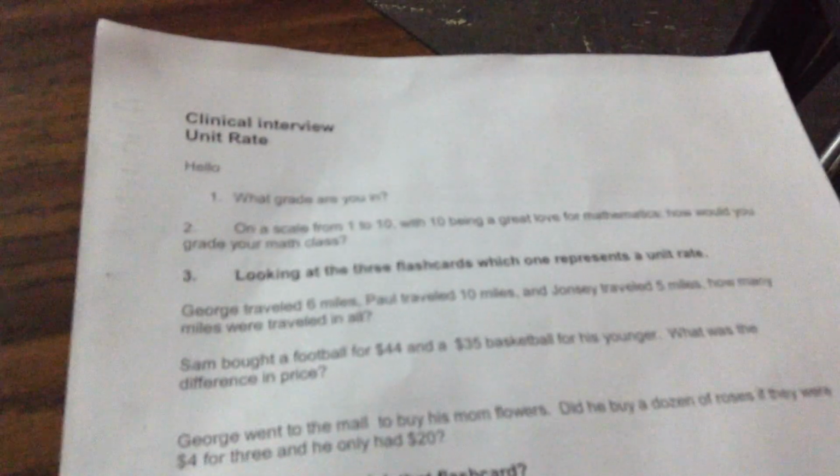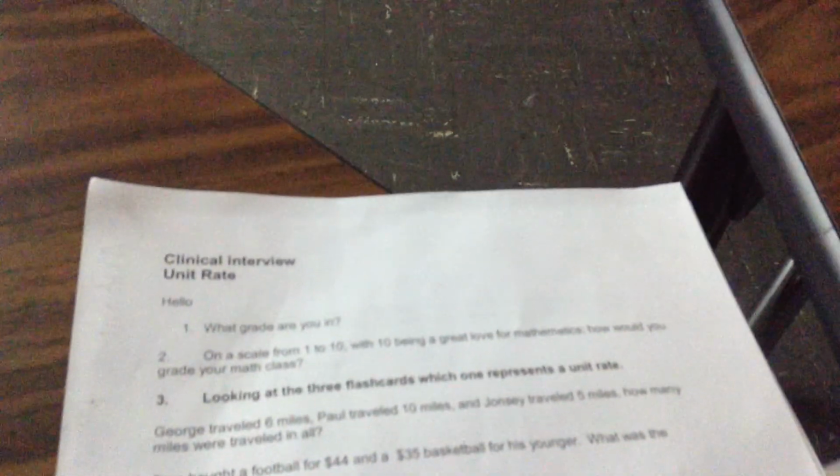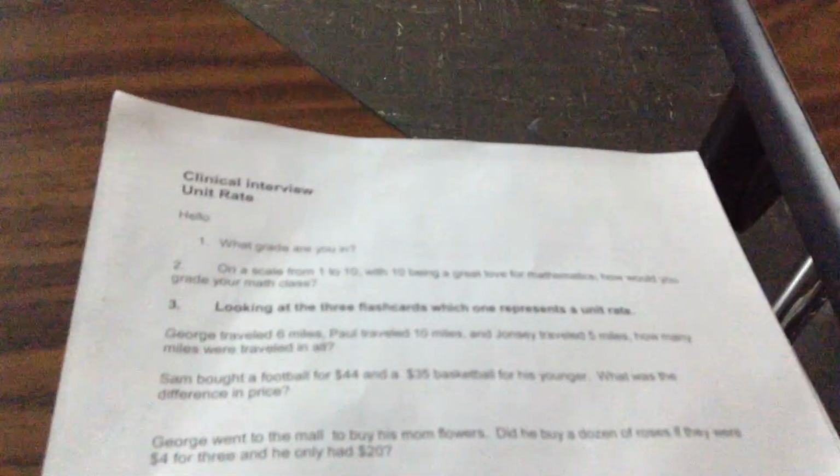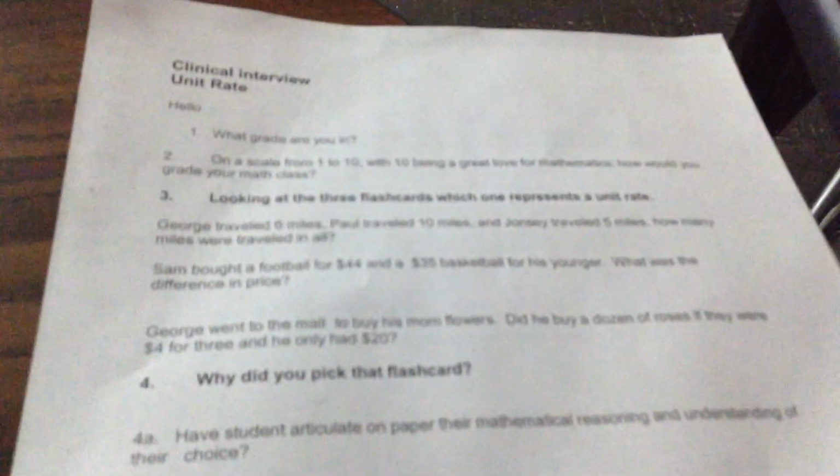Why that one? Because you want to find how much is the unit price of one rose. Yeah, one. Can you write it down, why you chose that one as the correct answer? Because he wants to know how much one costs. So you've got to find the unit rate. Write it down on your sheet.